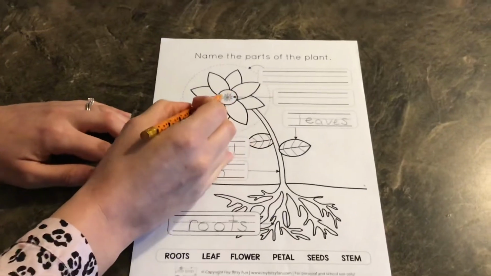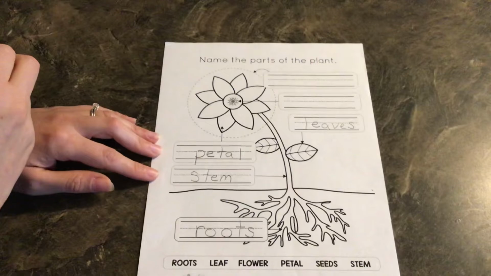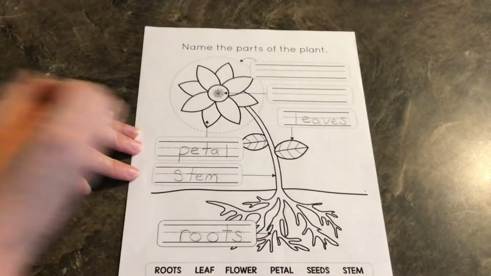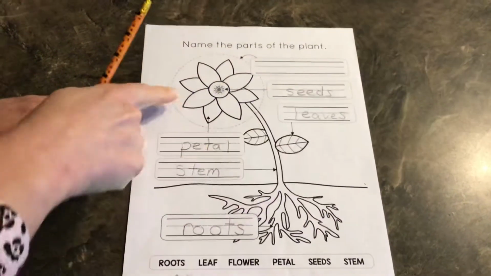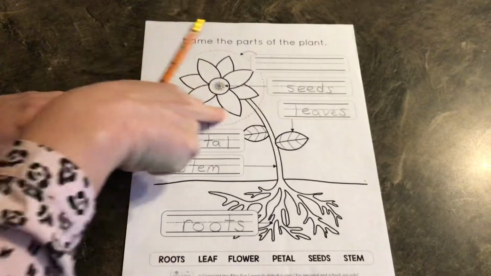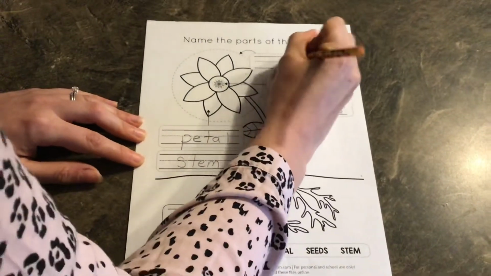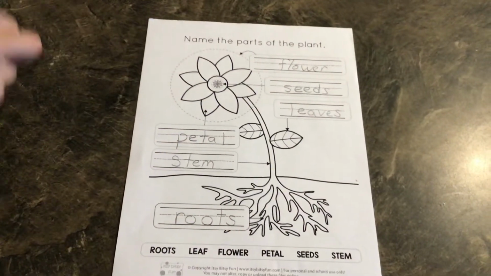And in the middle of the flower head, we have something that comes out in the fall when the flower dies. That's right, the seeds. And the whole part is called the flower. Good job, boys and girls. Good remembering.